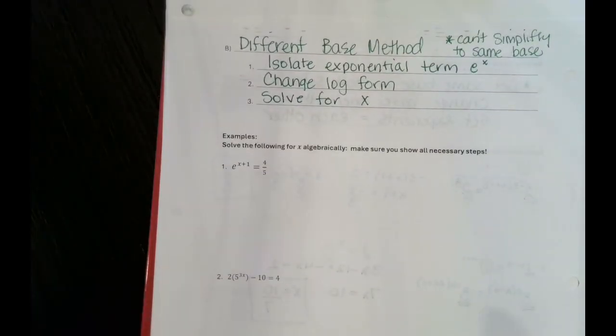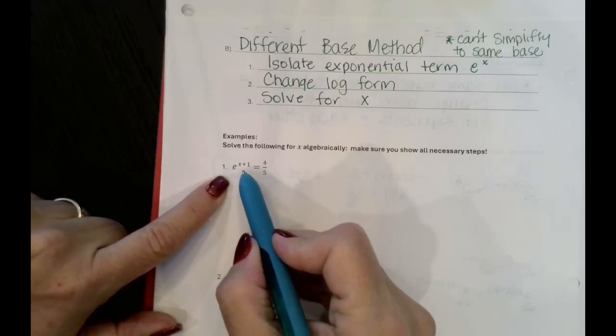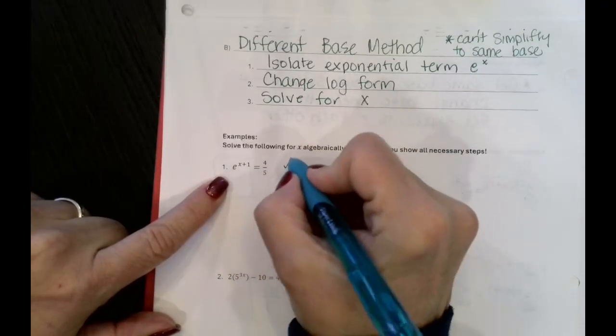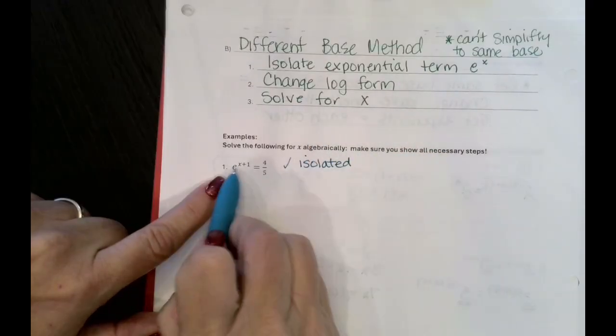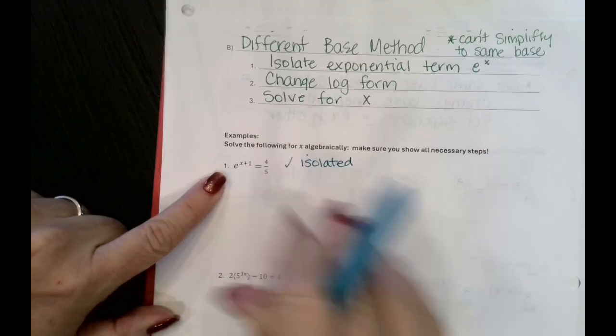All right. So here we go. Let's look at this first one. So I have e to the x plus 1. So what I have here is, this is already isolated. I know that we have this x plus 1, but there's nothing else here. It's just e. So this is isolated. So step 1 is done.